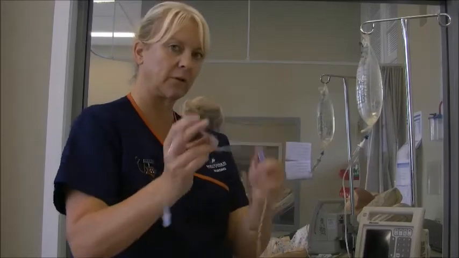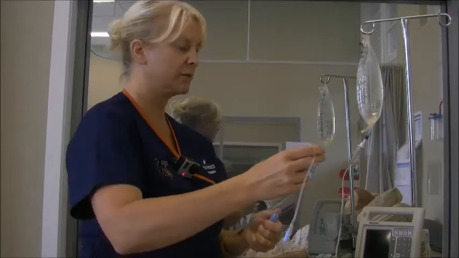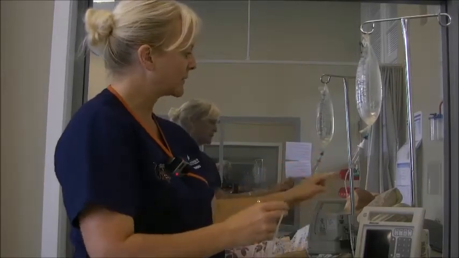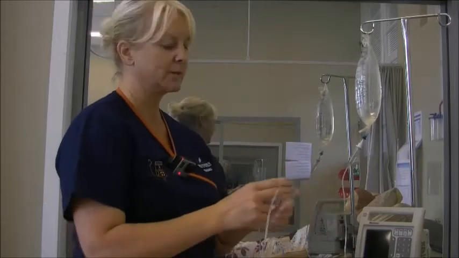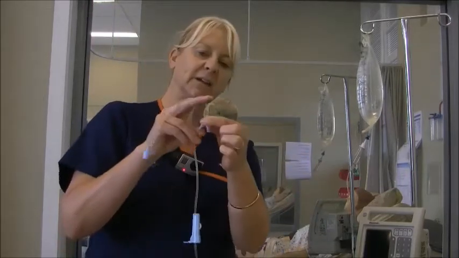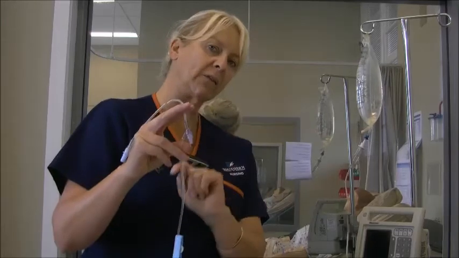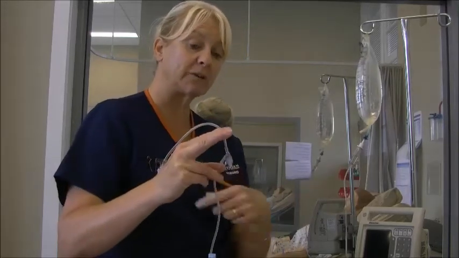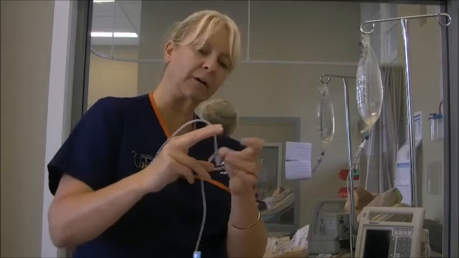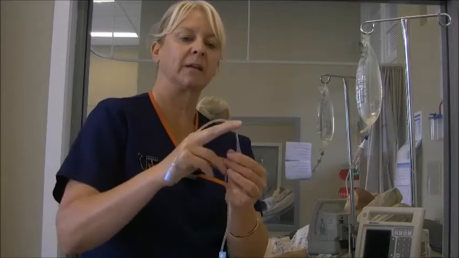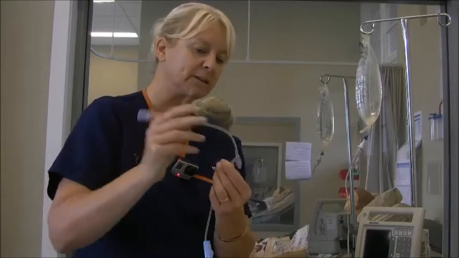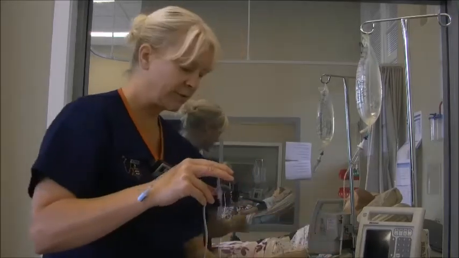So I'm just going to get the roller clamp and release it really gently, and I'm going to observe the fluid coming down the line, because when it gets to this intersection here, I want to make sure there's no air in there, because that's used as an injection port. So when it gets down to this area, I'm going to flick it so that the air is released from there. I'm just watching it come down slowly.